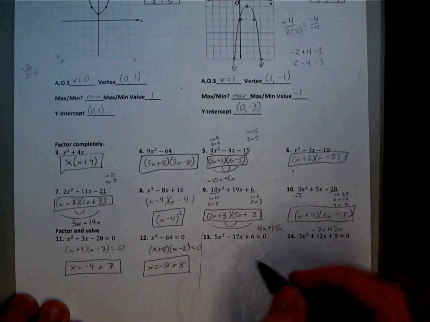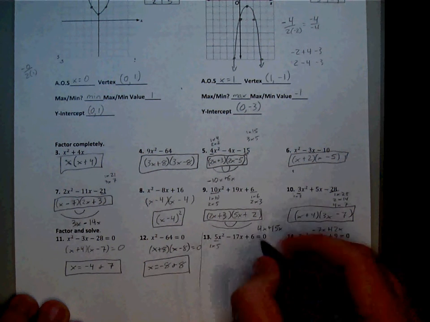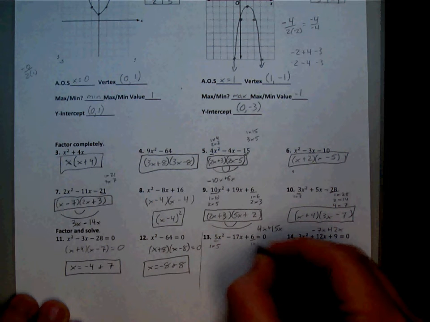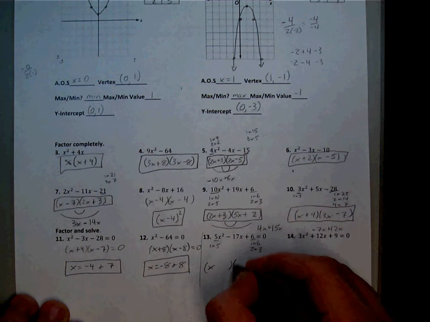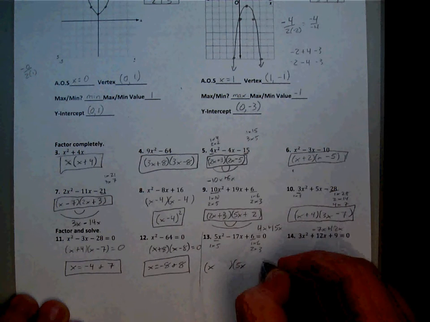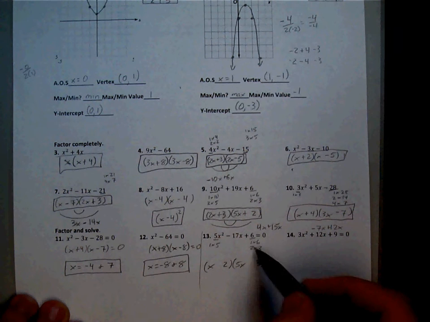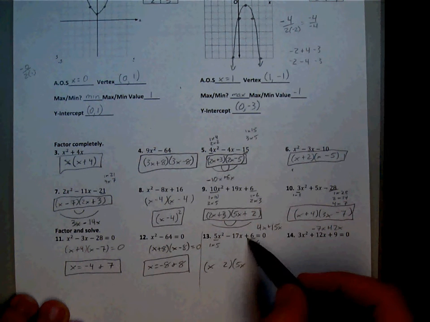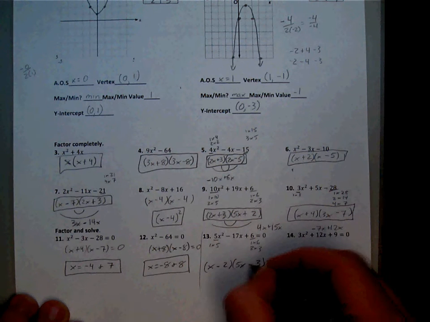All right, number 13. 5, fortunately 5 is prime, so it's just 1 and 5. 6 could be 1 and 6, or 2 and 3. Let's try x, 5x, and then we'll try 2 and 3. We do know that the product of these last numbers has to be positive, so they have the same sign. The sum is negative, which means they must both be negatives. So it helps to know that.